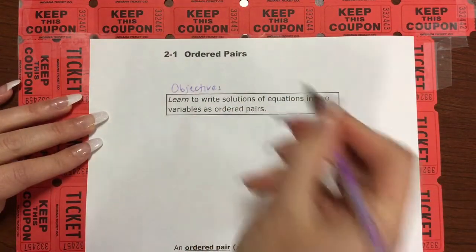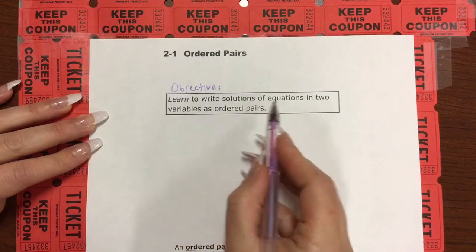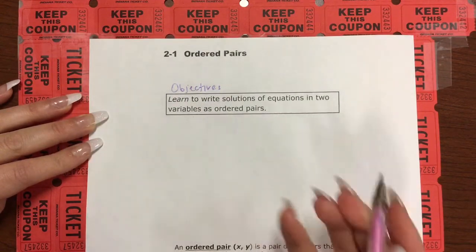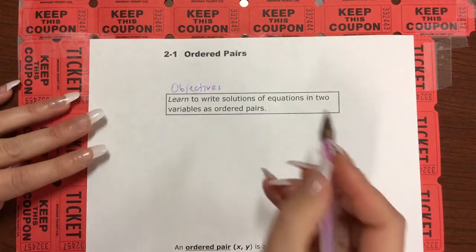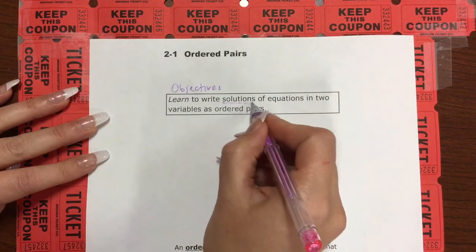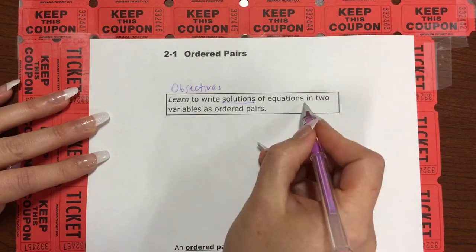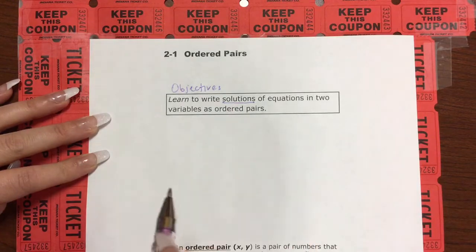So here we go. The objective today is to learn to write solutions of equations in two variables as ordered pairs. So learn to write solutions of equations in two variables as ordered pairs. All right, let's talk about this.